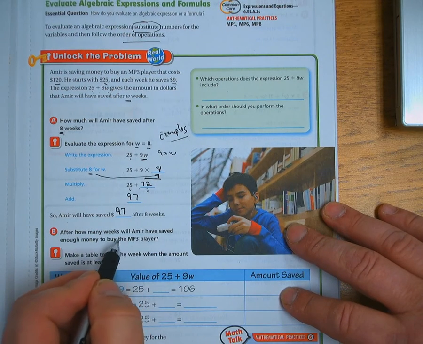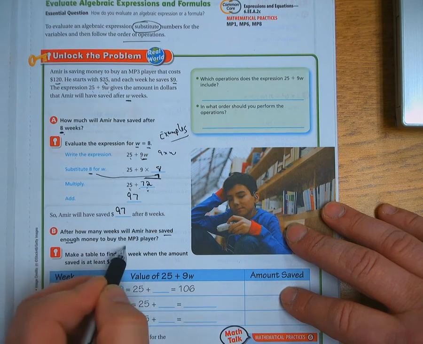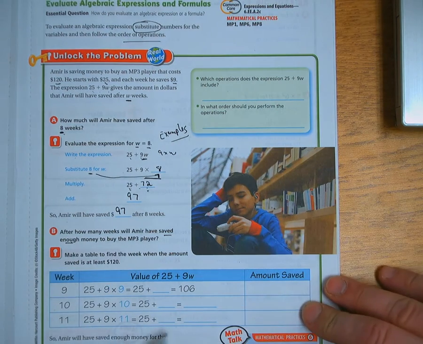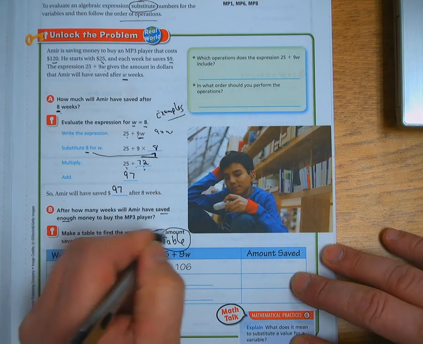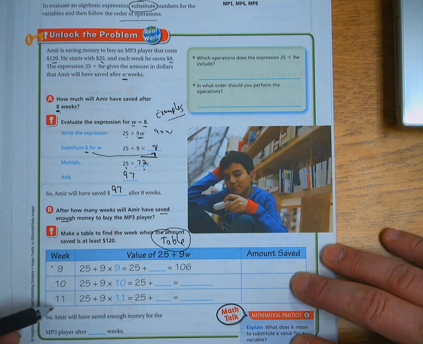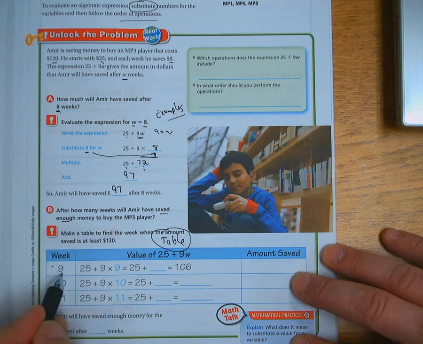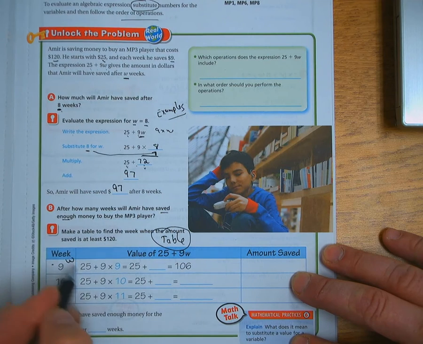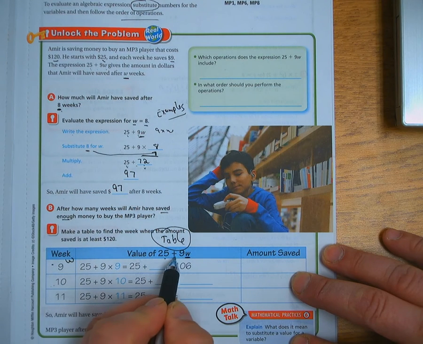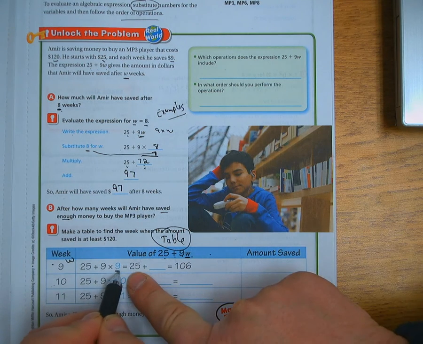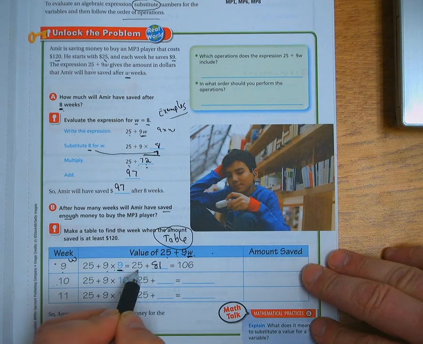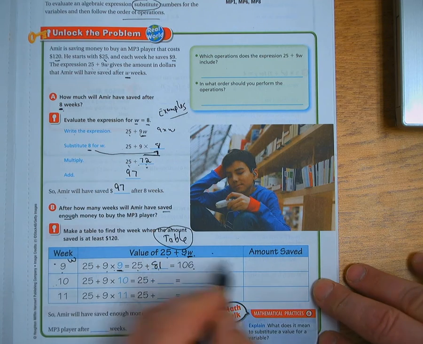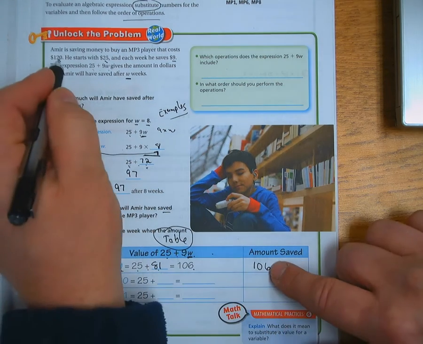After how many weeks will Amir have saved enough money to buy the MP3 player? So we continued the table. This is called a table. This is very important. 9 weeks, 10 weeks, 11 weeks, and so on and so forth. So remember, week is translated as W right here, 25 plus 9W. This is our expression, and we're substituting in 9 for W. So 9 times 9 is 81. 25 plus 81 is $106. So he saved $106. He still doesn't have enough.